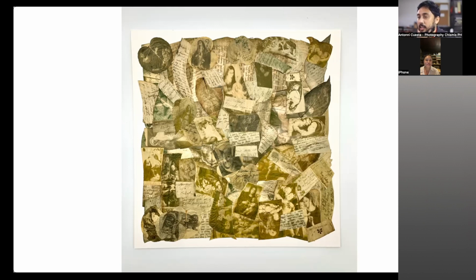I think meron din akong na-discover recently na term sa media studies and also sa art studies, yung term na affordance. I'm not sure kung dun sa mga listeners natin if you've encountered the term affordance.